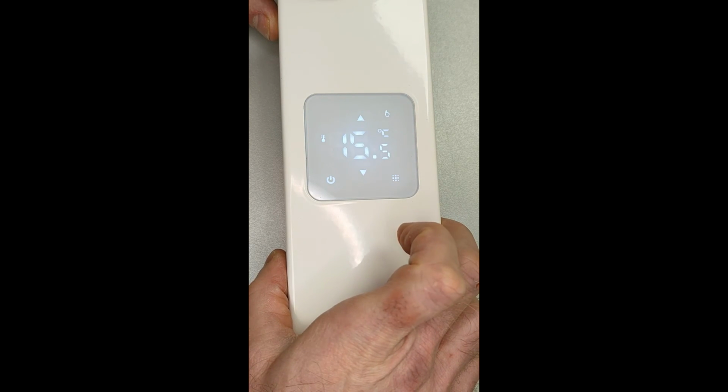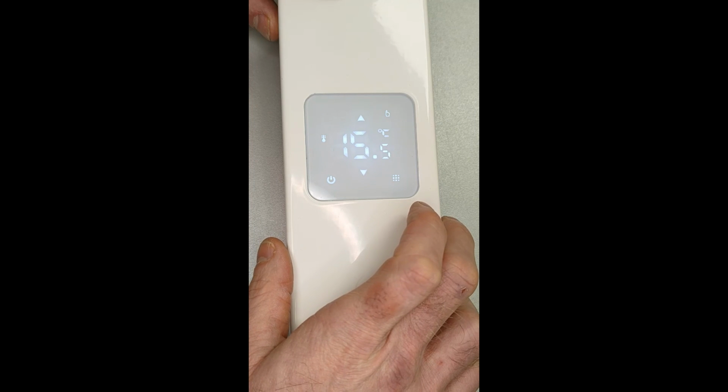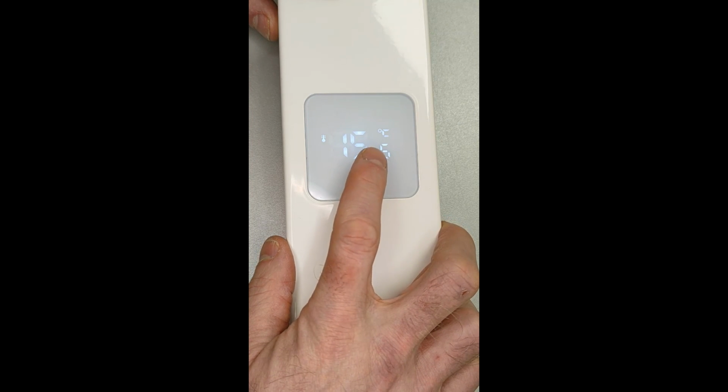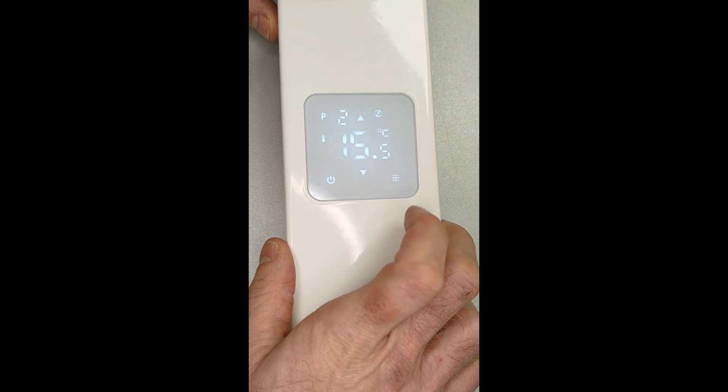And that's it set. So at the moment you'll see the hand symbol up in the top right hand corner. So that's in manual. All I need to do now to go on to the auto programming screen is just press the menu key, and you'll see it changes to auto. It now indicates that we're in period 2 of this particular day, and we're in automatic, so it's following the programming that you just set.